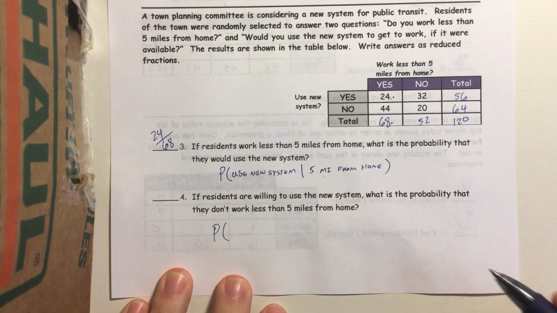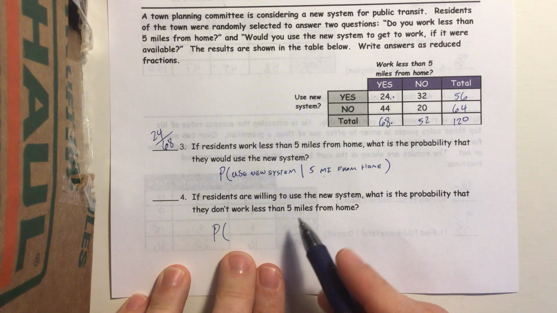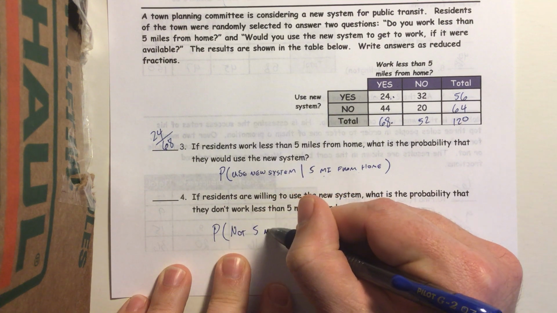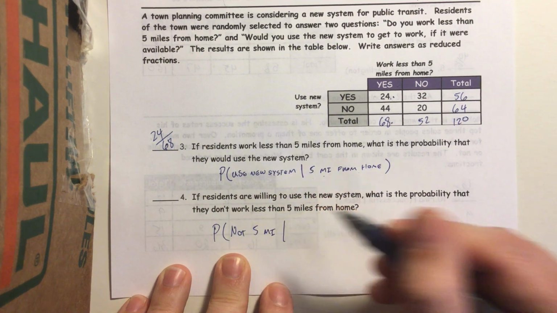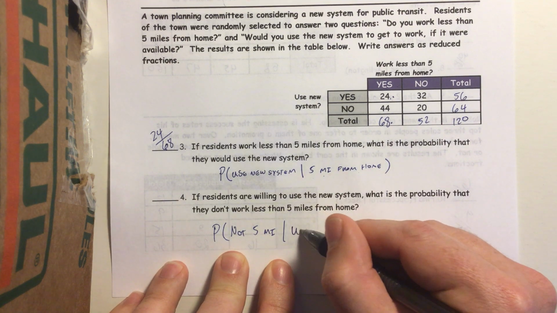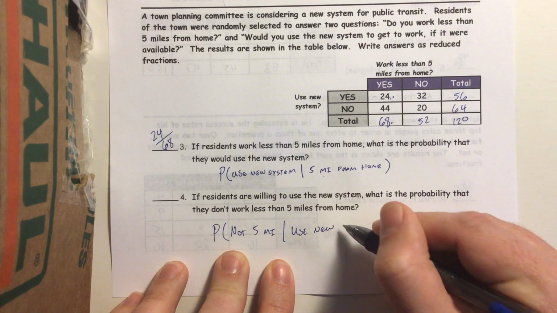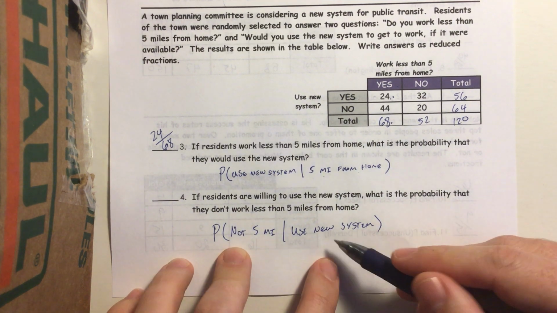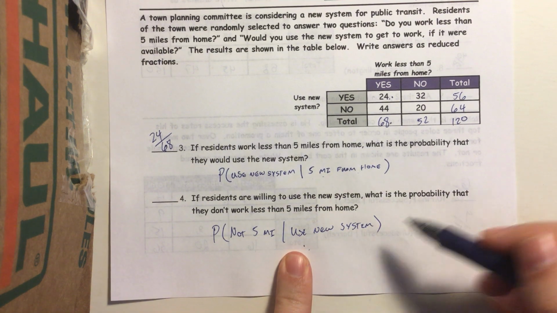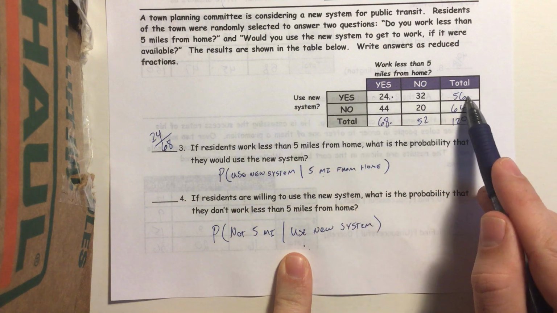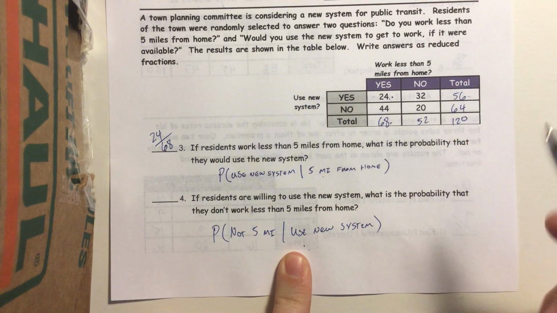The probability that they don't work less than 5 miles from home, so not 5 miles from home, given that they wanted to use the new system. So how many people were okay using the new system? This is this yes right here. There were 56 people total that said yes, they would use the new system. So it's going to go over 56.